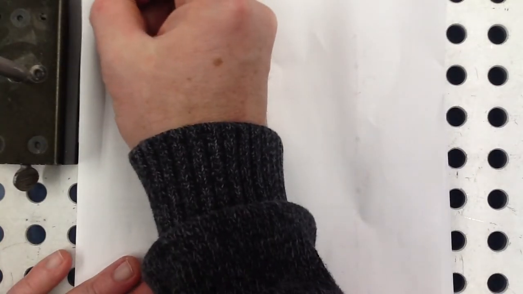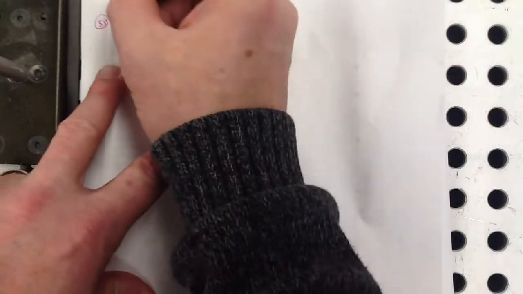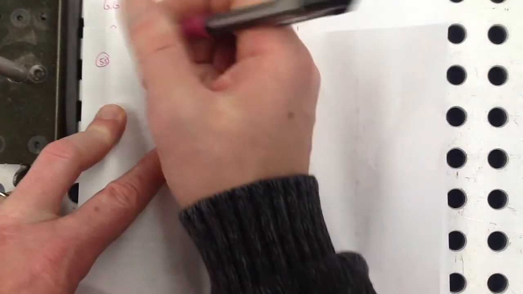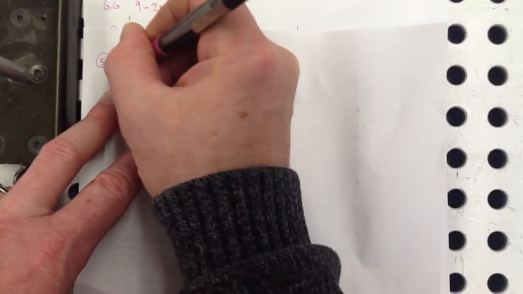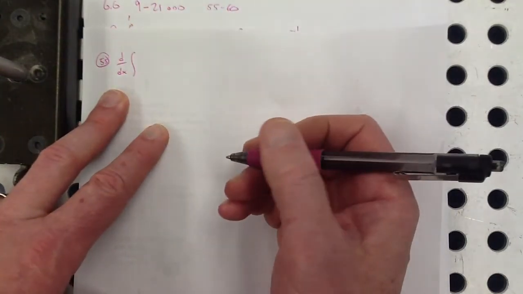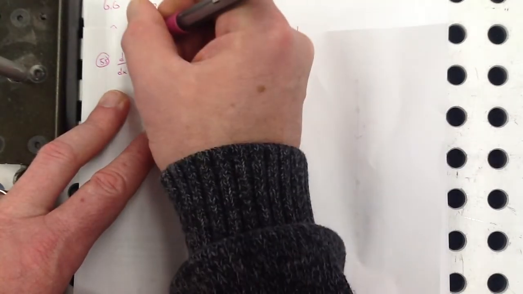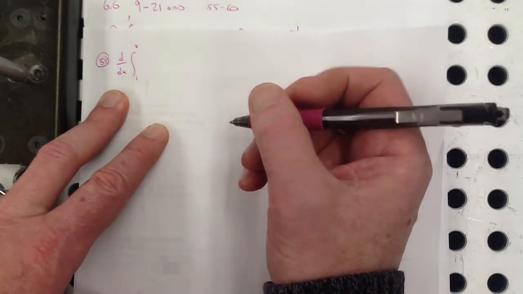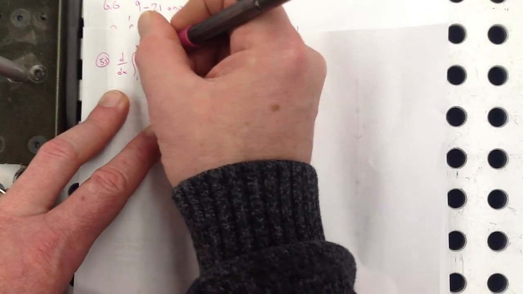It really is, because, well, we were just talking about inverses, weren't we? The derivative of an integral, those two things are opposite operations of each other, so they just cancel each other out.